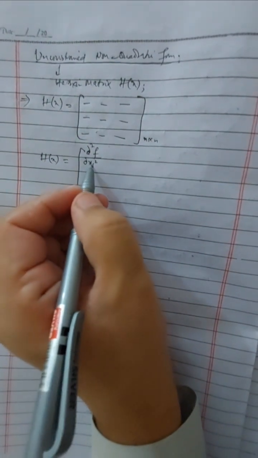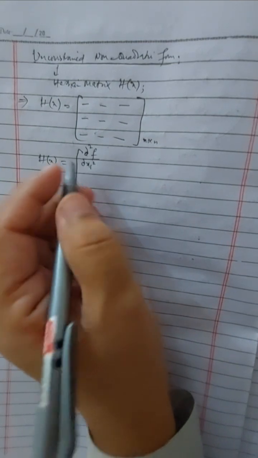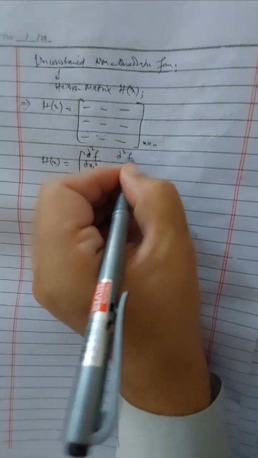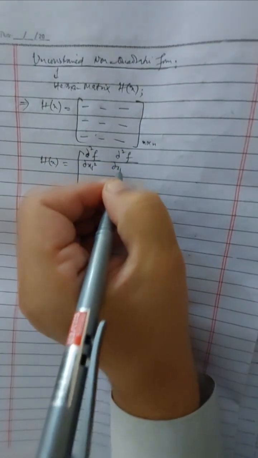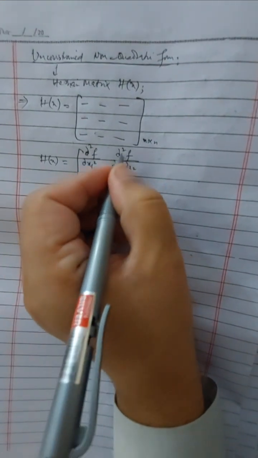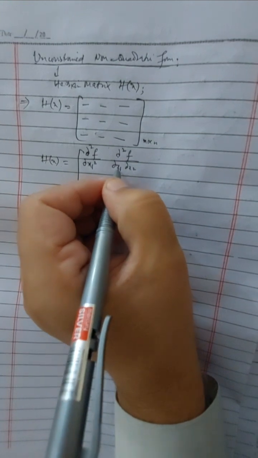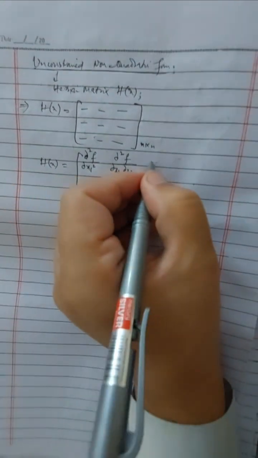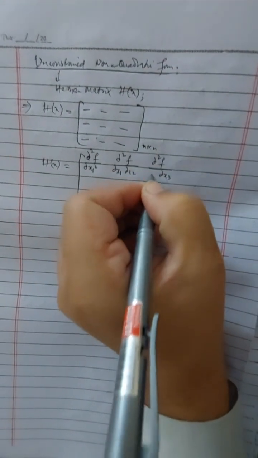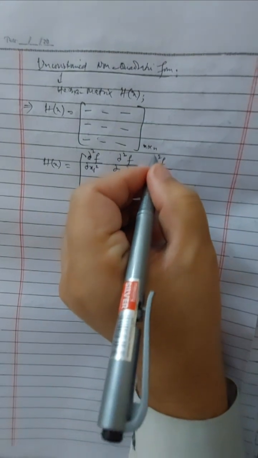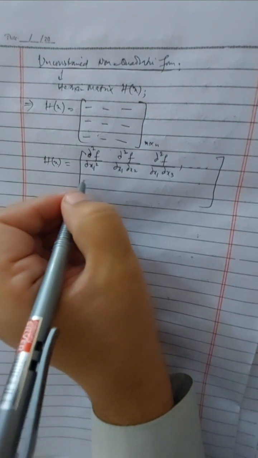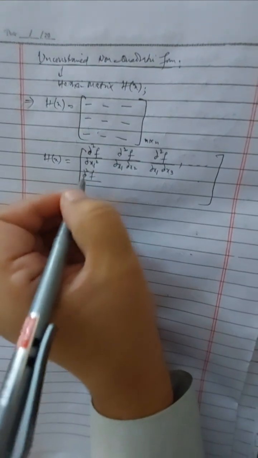The first order is with respect to x1 and the second order is also with respect to x1, and then the first order derivative with respect to x2 and the second order derivative with respect to x1, and then the first order derivative with respect to x3 and the second order derivative with respect to x1, and so on, okay.